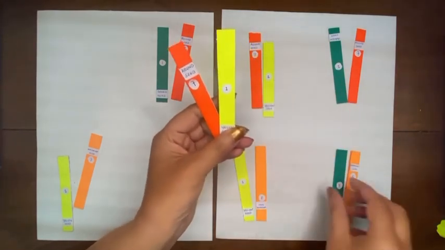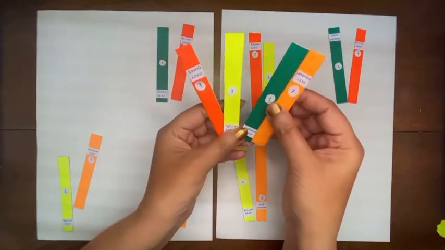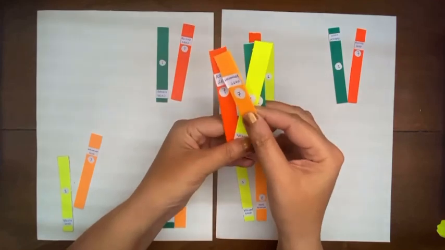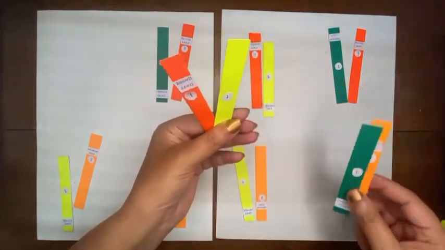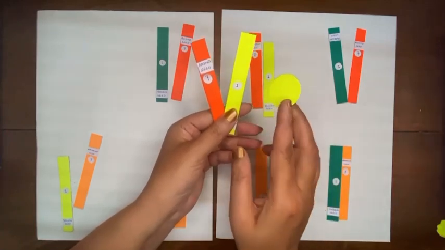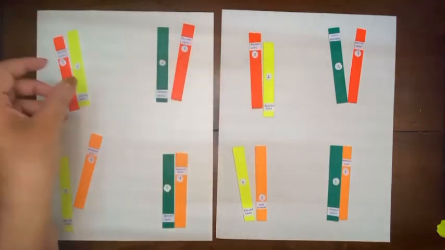Supposing the first gamete is fused with the fourth gamete, here after the fusion, we observe that the cell contains dominant genes for both the traits. So the seed will be round and yellow.